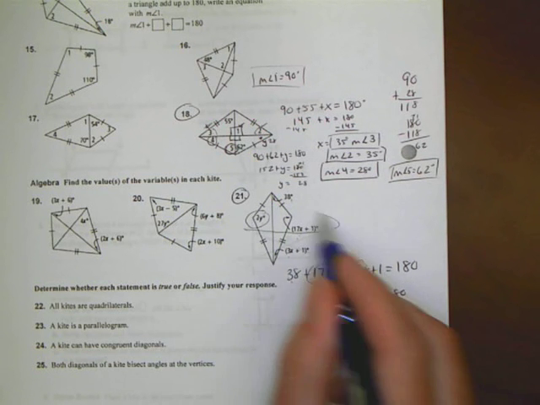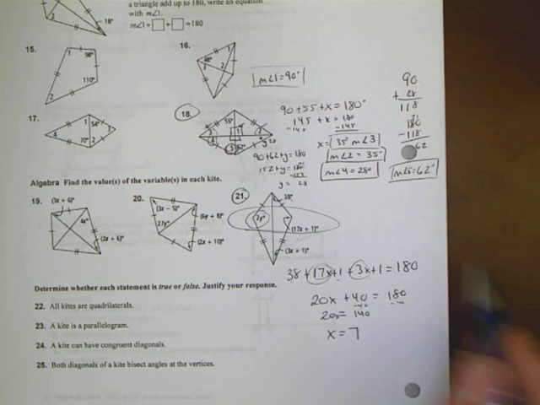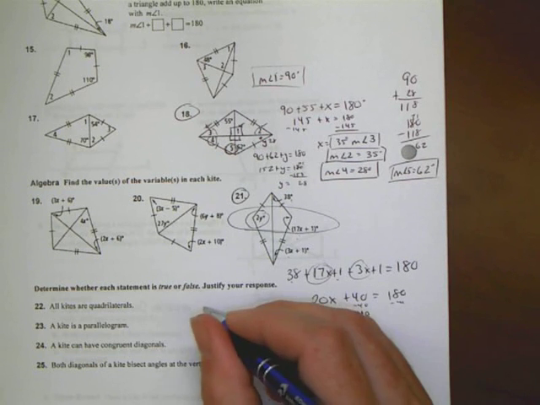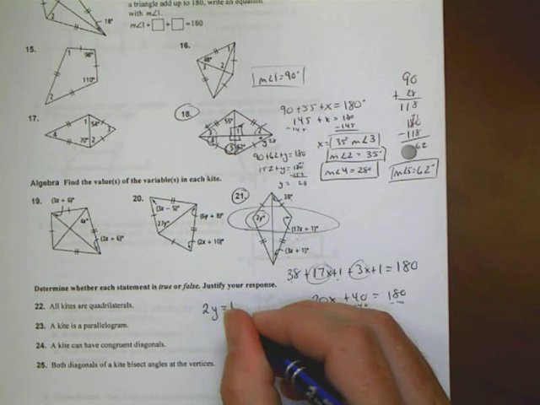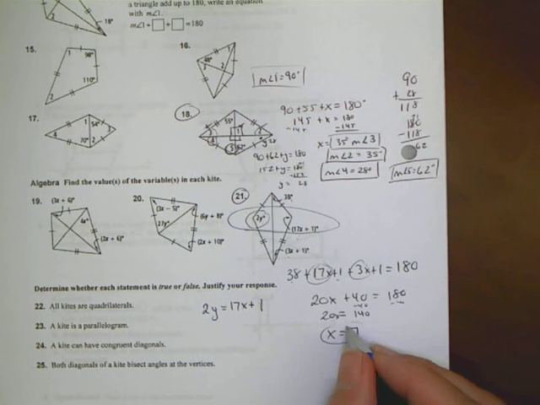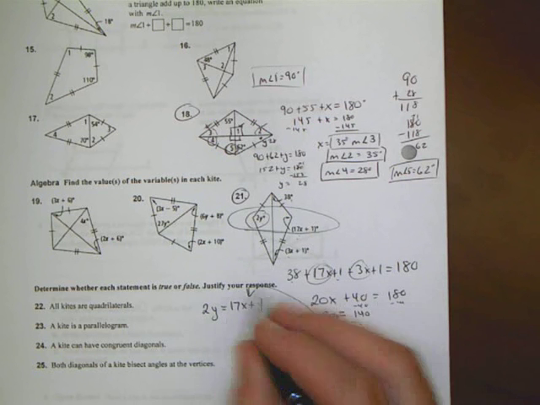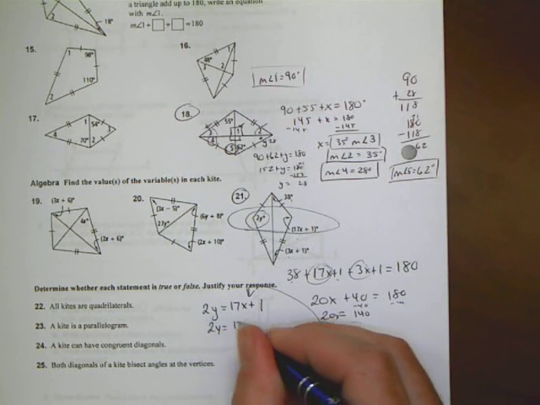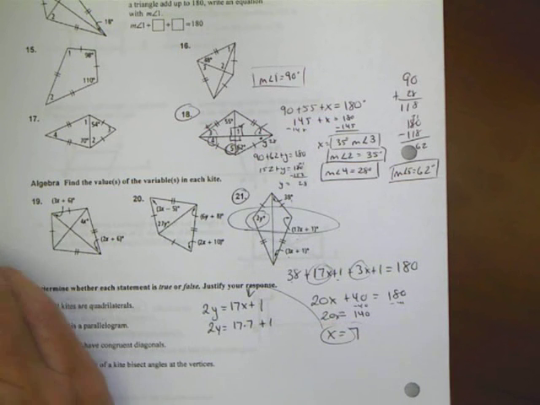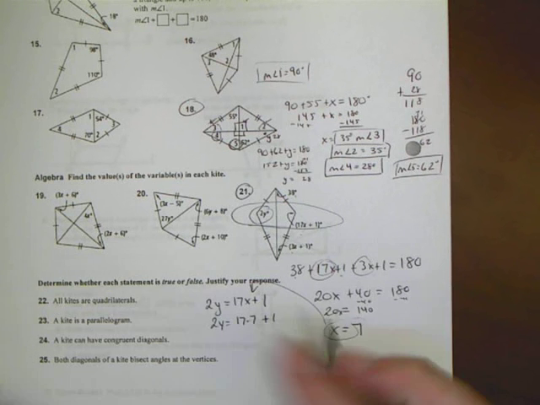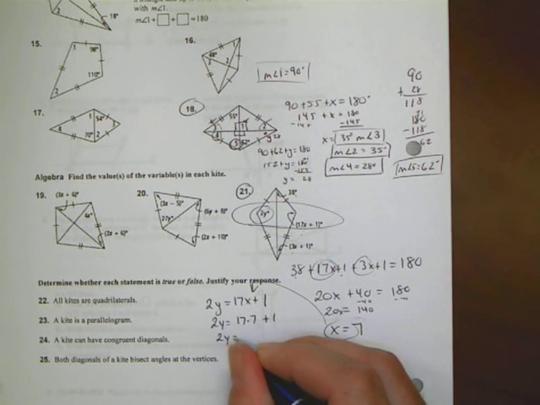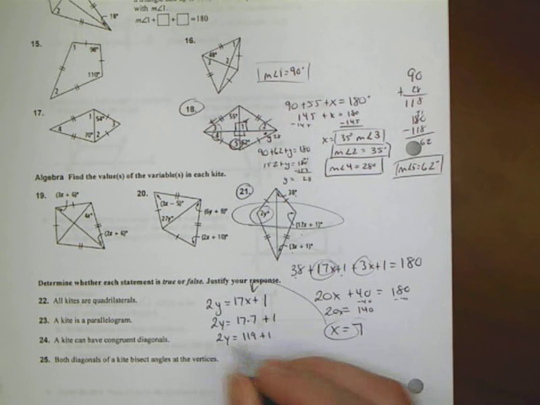So these two I can set equal to each other because they're opposite angles. So I can say that, let's write right here, 2y equals 17x plus 1. I already discovered the value of x as 7, so I can plug that into my equation and say 2y equals 17 times 7 plus 1. 17 times 7 is not one that I have in the top of my head. So 17 times 7 I multiply with a calculator and get 2y equals 119 plus 1.